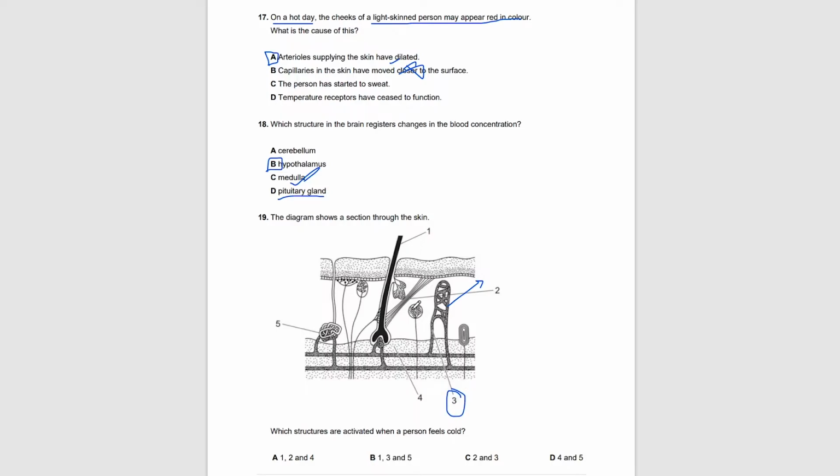The hair erector muscle contracts so that the hair is pulled up, and a layer of air is trapped around the skin surface to insulate the person. So 2 is also activated. Number 5, the sweat gland, is not activated. When the person feels hot or when the body temperature rises, the gland gets activated. Number 4 is just a layer of skin and has no function to control the body's temperature. So it's just 2 and 3. C.